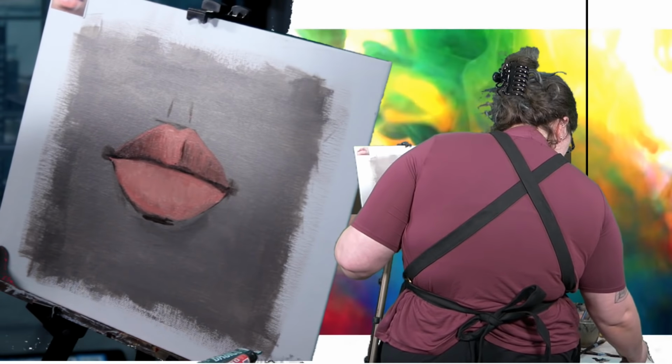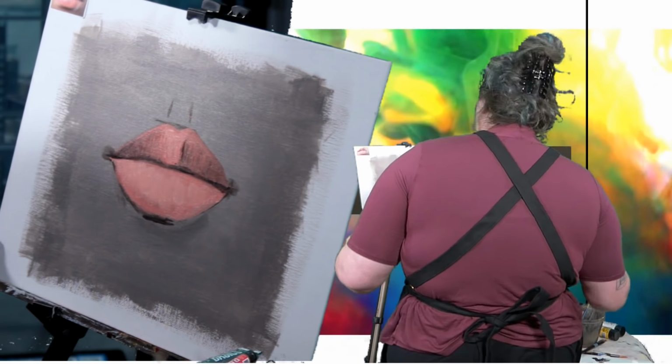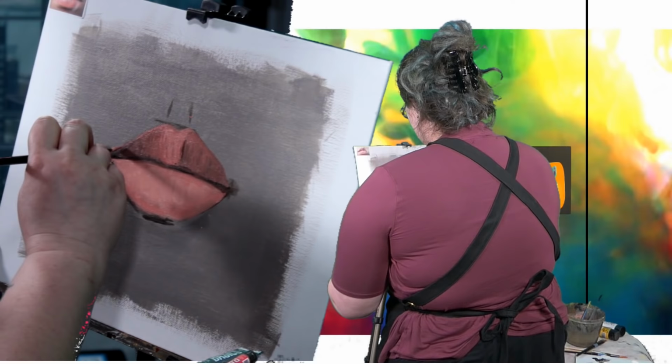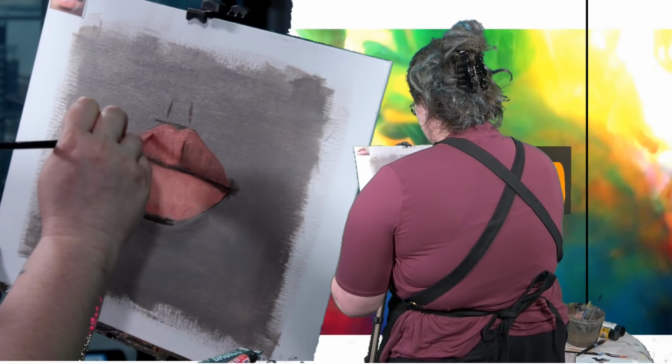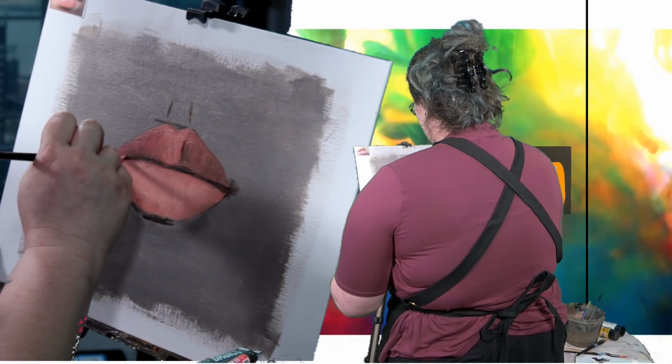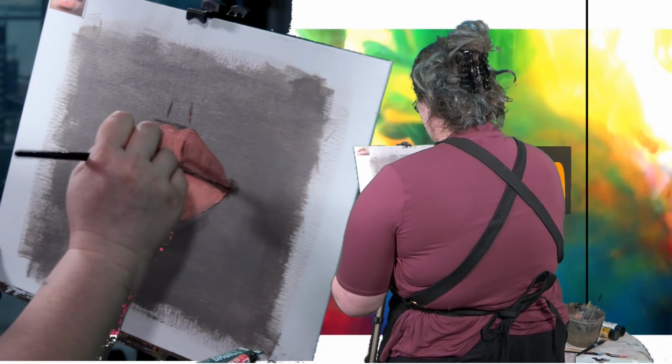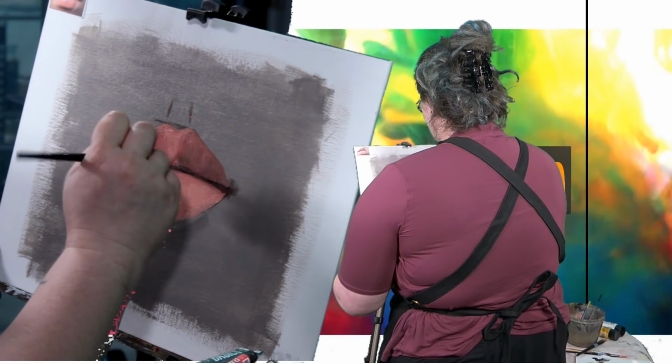because I think I want to work a little bit of the flesh tones on the outside. I'm also going to want all of this to dry so that I can blend a little better. Add a little bit more of those colors, those tones that I'm really wanting.